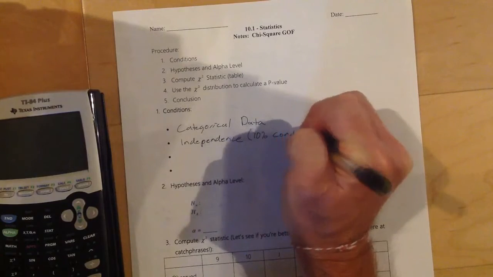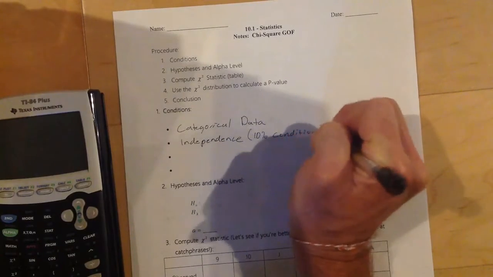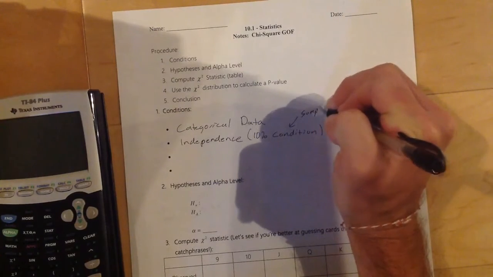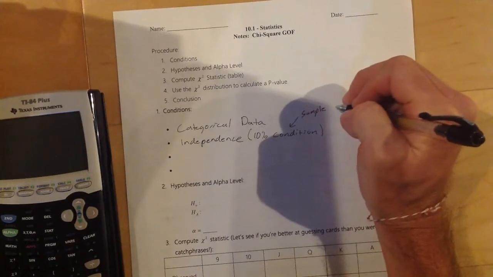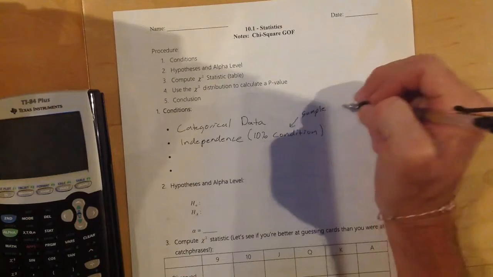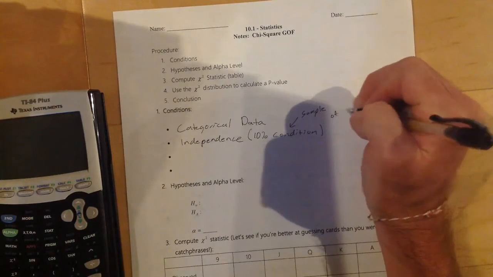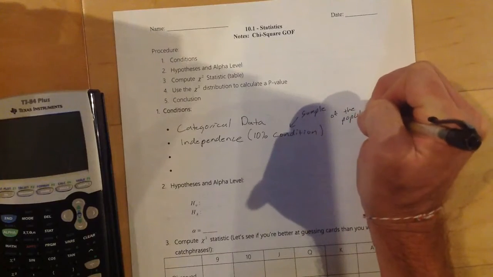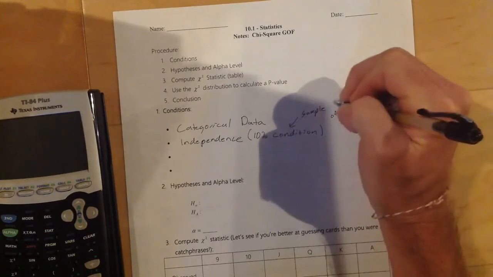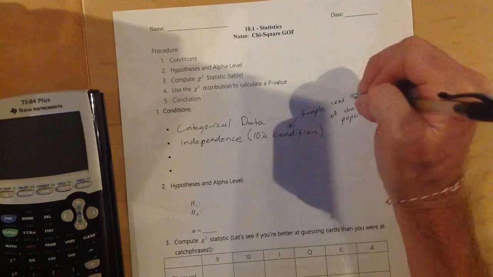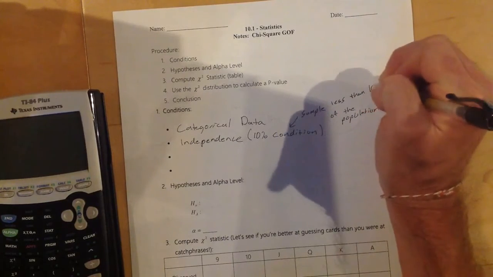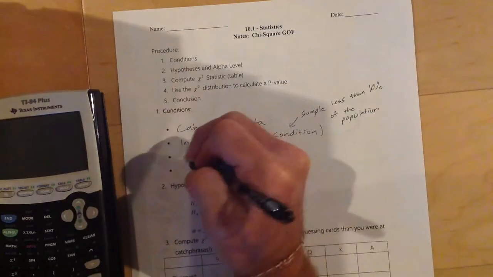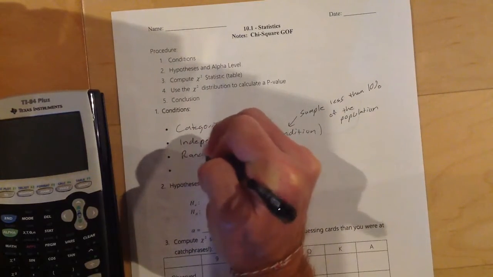If you don't have true independence, you have to make sure your sample is less than 10% of the population. You want to have a random sample, so everything should be randomized.